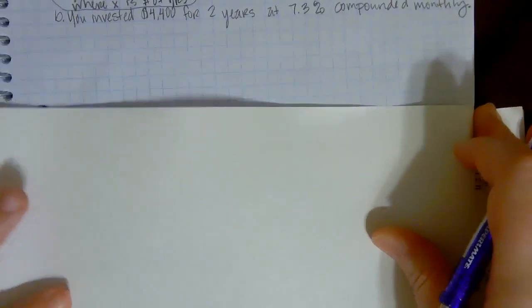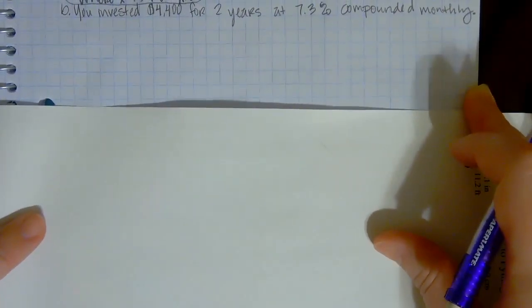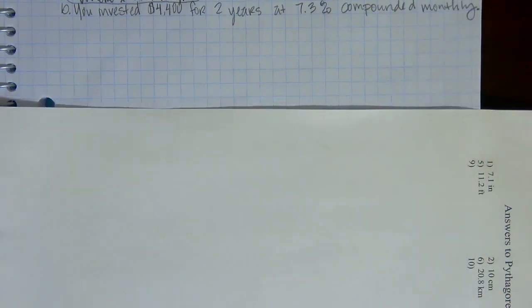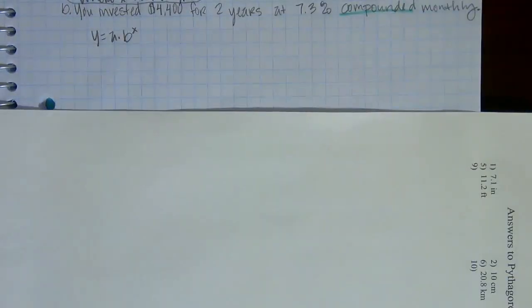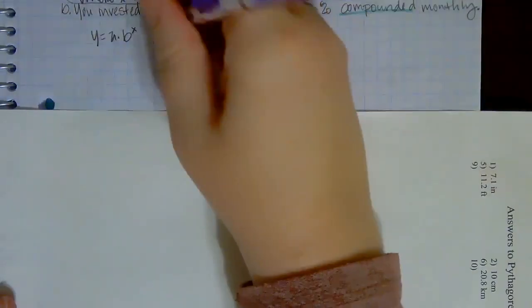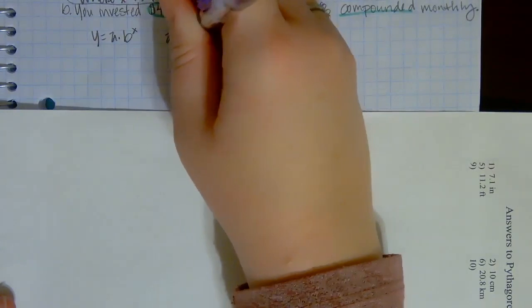For this next example, it says you invested $4,400 for 2 years at 7.3% compounded monthly. So again, we're looking for our important information. First things first, it does say compounded, so that's going to tip us off to the fact that we're using our good old y equals a times b to the x. Then you notice that it says you invested $4,400. So that's my a value there. That's what I started with. So my a is going to be 4,400.